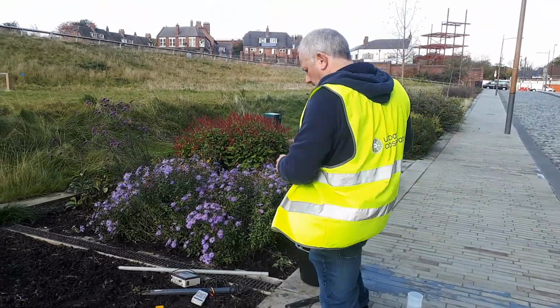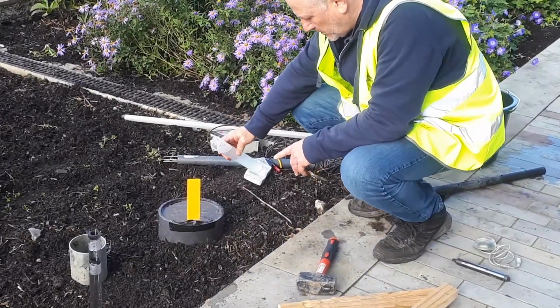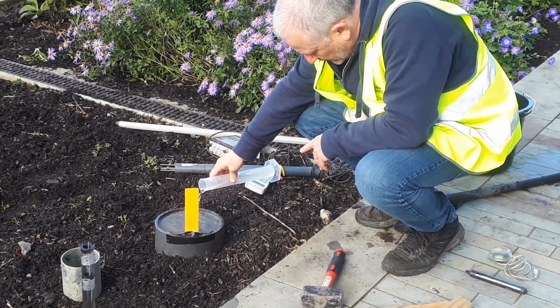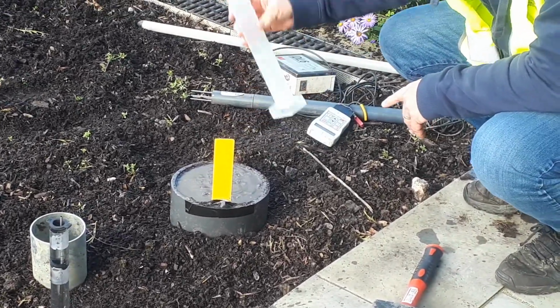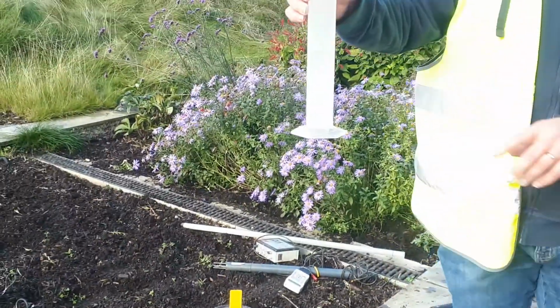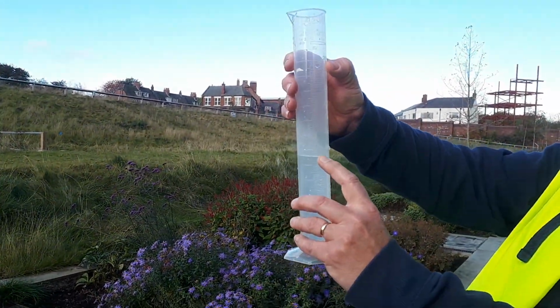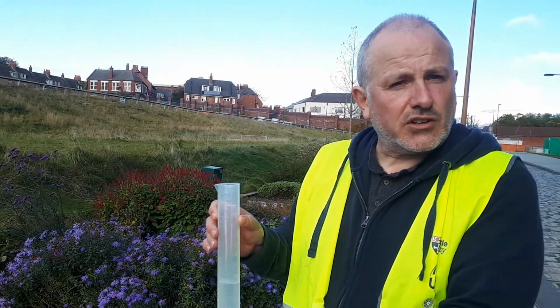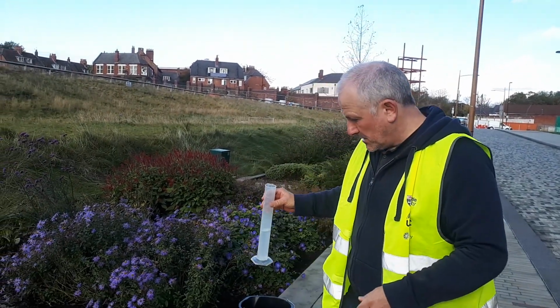So after say 30 seconds, I can then top this back up so it's absolutely brim full. Okay, and then I now know that that's 250 minus 120, and that's how many milliliters have gone in the unit of time. So that we can then convert that to millimeters per hour.